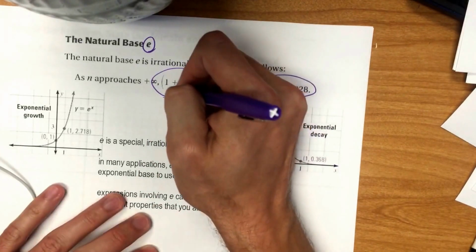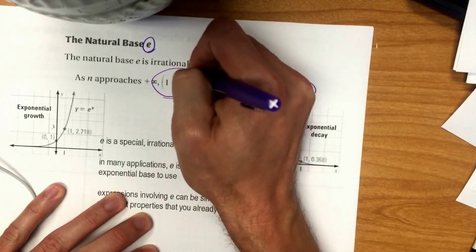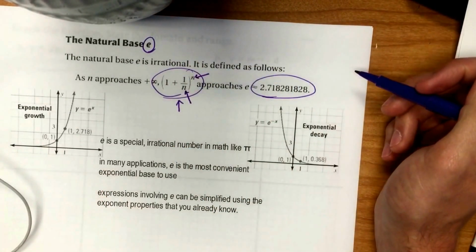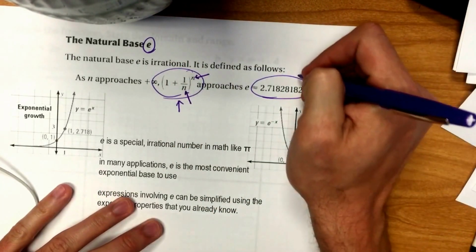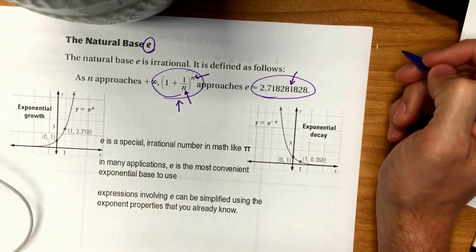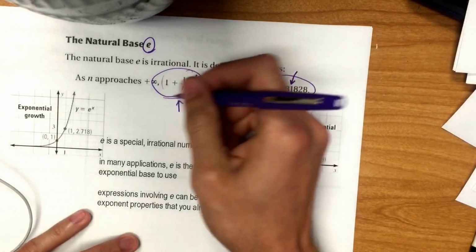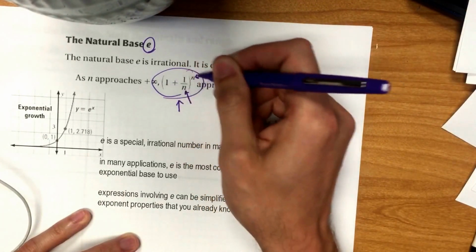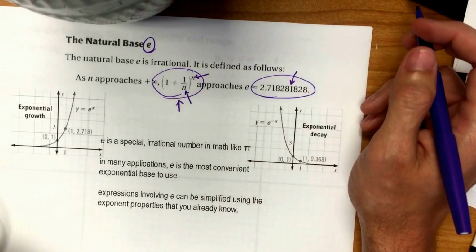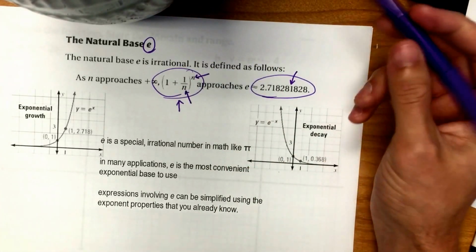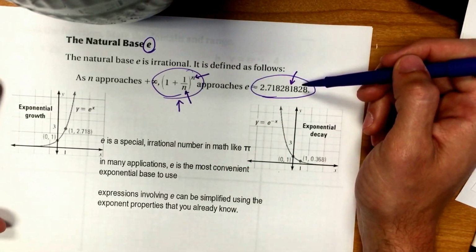The higher this value gets, this n and that n, your calculator is going to start telling you that you're approaching this never-ending decimal. So this, again, is going to come back in applications that we're going to do about interest. So that's the relevance of E.